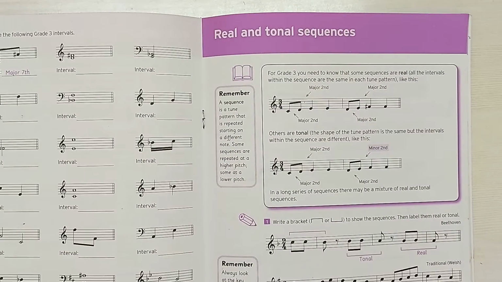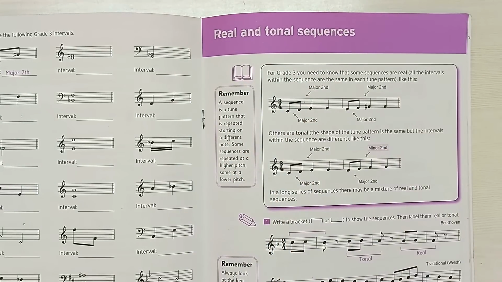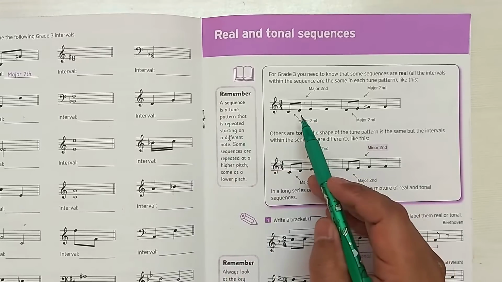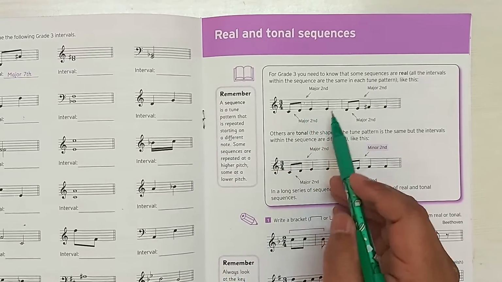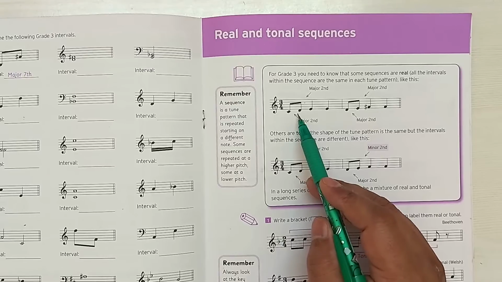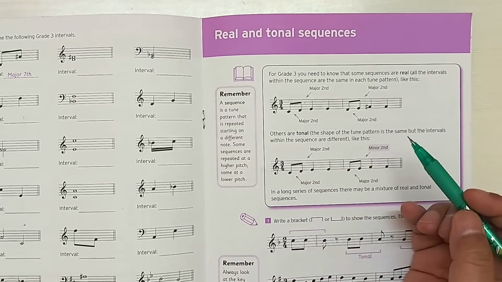So friends, today we are going to solve real and tonal sequence. What is a real and tonal sequence? You know that in a sequence, a pattern is repeated again. It's just that it is not at the same degree. It will be slightly up or down. You change the degree in that one.